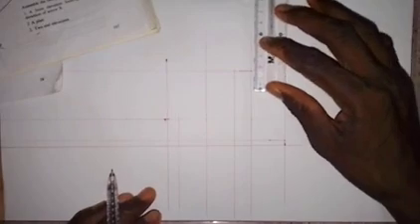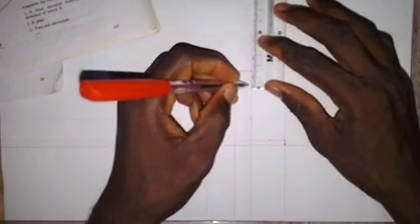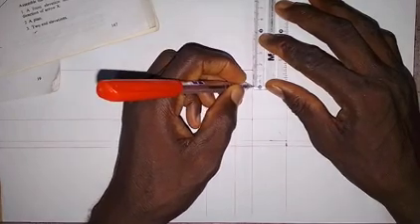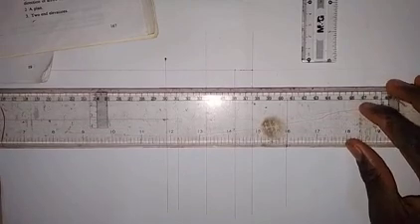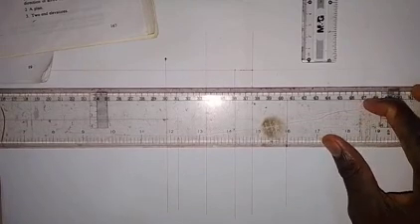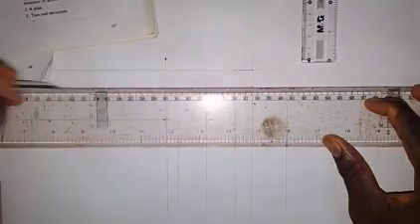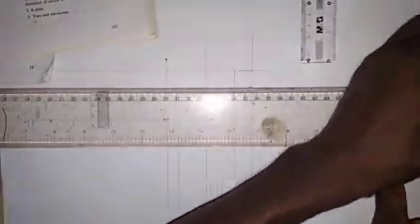From this point down here, we have 15. So I have to come to this end here and take 15 millimeters down. So this is 15 millimeters here. Here we draw a horizontal line to both left and right, so it goes like this and like this.